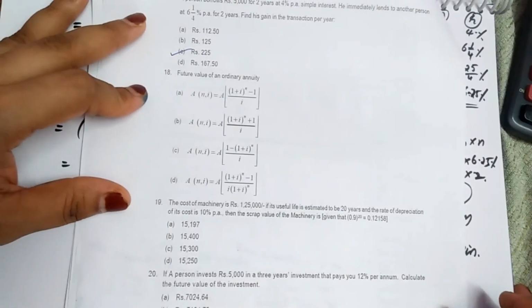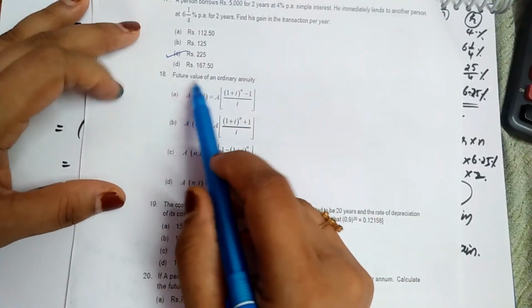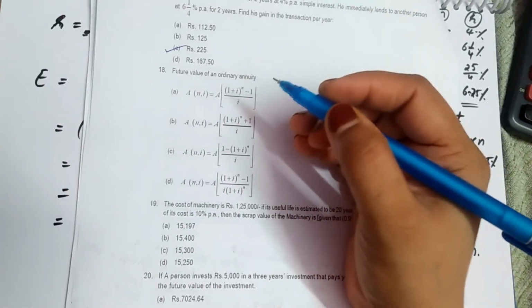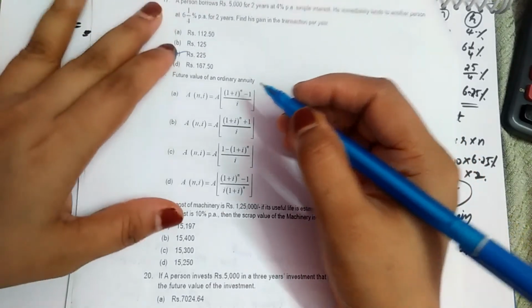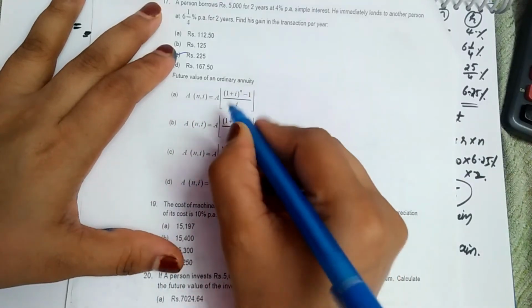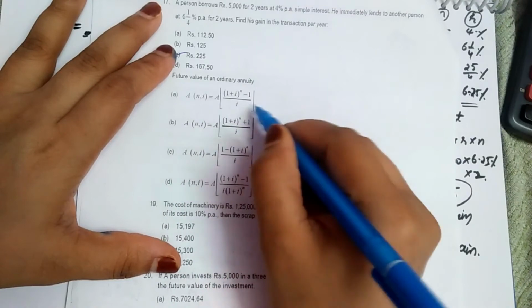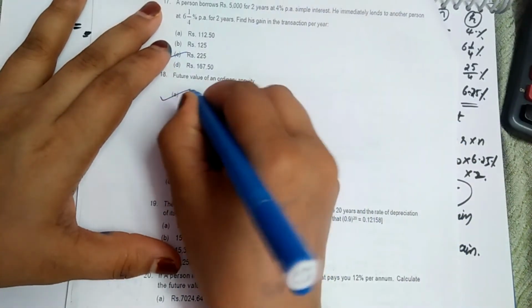The 18th problem, it's very simple. It's simply asking the formula right away: future value of an ordinary annuity. Annuity means the payments which are recurring, on a regular basis, the same amount. So that's nothing but A of n i equals A into (1 plus i) to the power n minus 1, divided by i. i is nothing but the rate of interest. So here the answer is A.